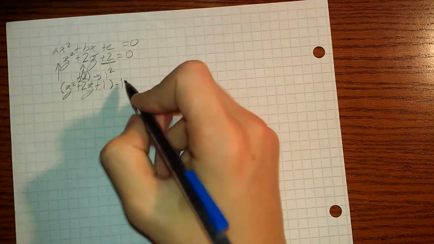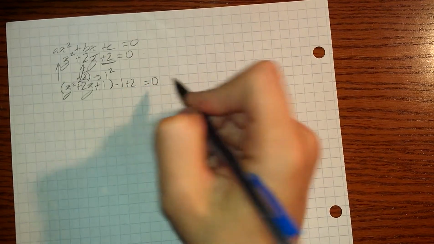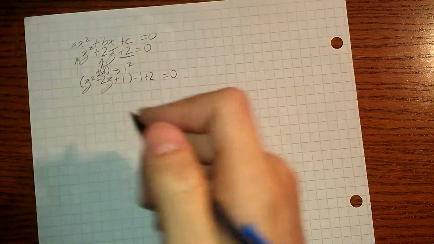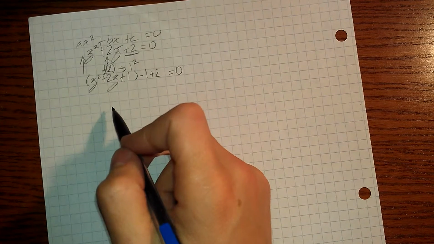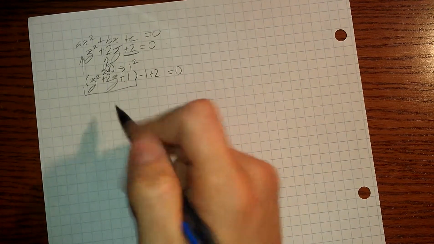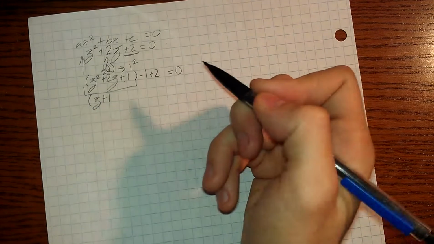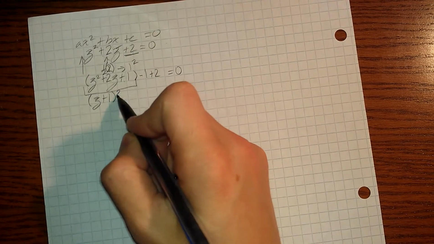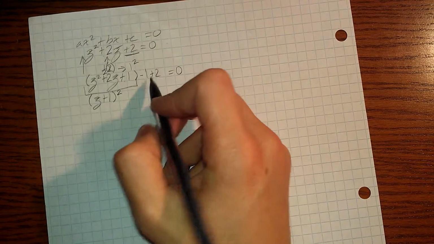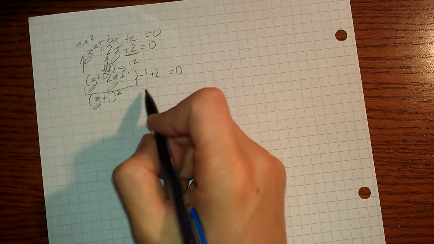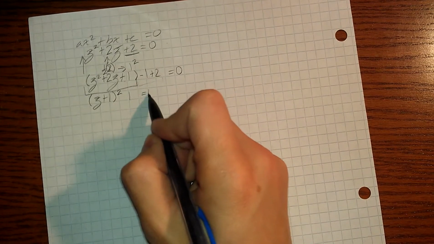And don't forget our plus 2, we put that in there, and this is all equal to 0. So we can factor this now very easily, and that is z plus 1 times z plus 1, or z plus 1 squared. And outside of it, we have 1. And this is equal to 0.